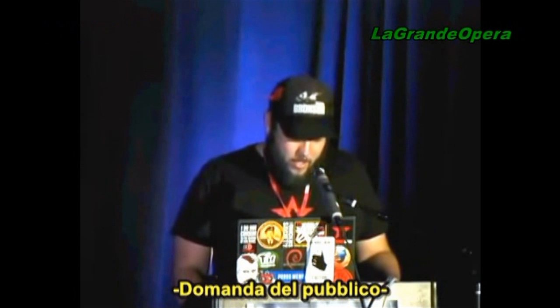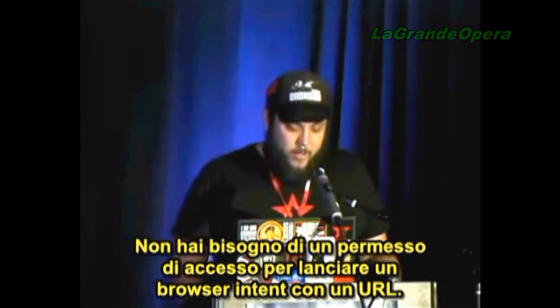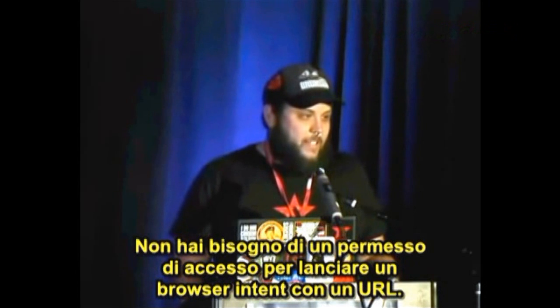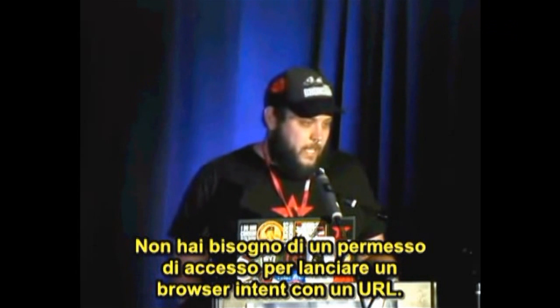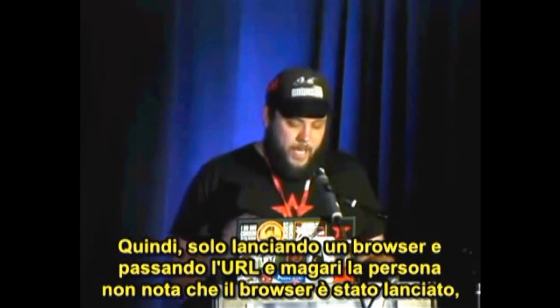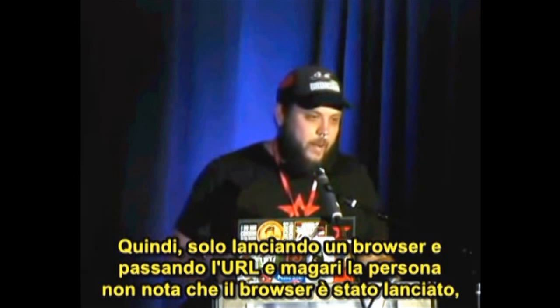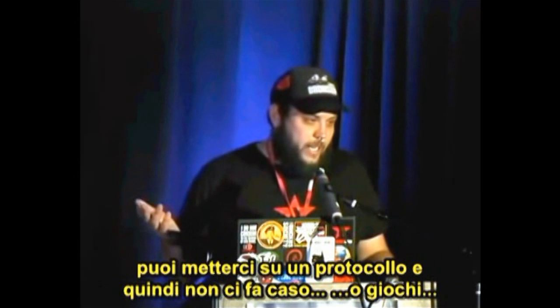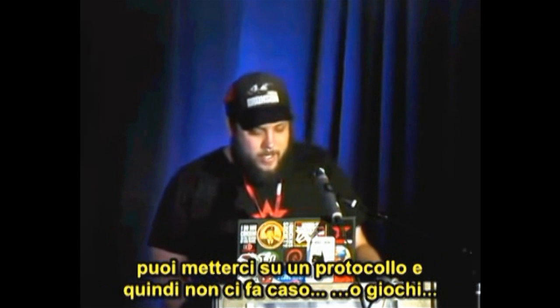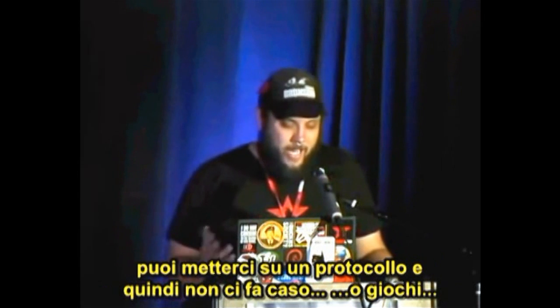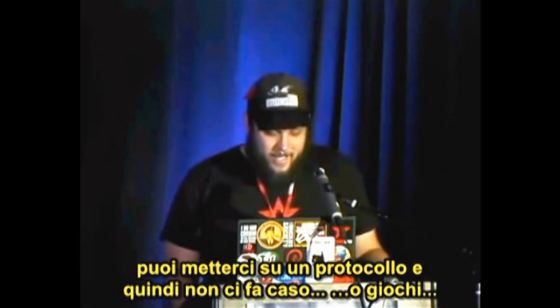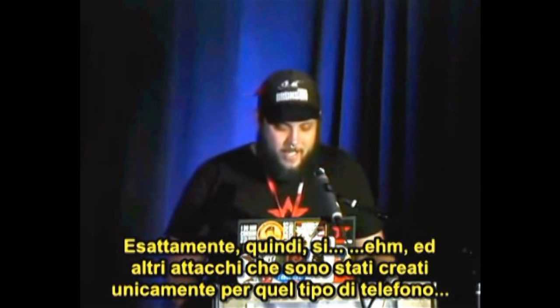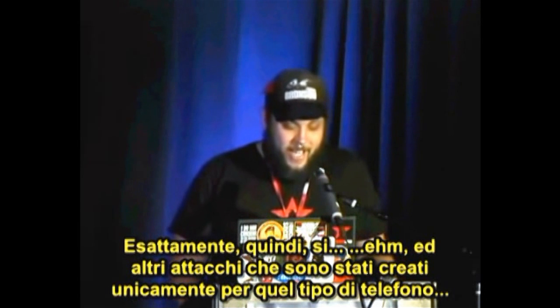How does the GET request work without internet access? You don't need internet access permission to open up a browser intent with a URL. So you're just opening up a browser and passing it a URL, and hopefully the person doesn't notice that a browser is opening, or you put porn on there so they don't care. Or games. Exactly. So, yeah.